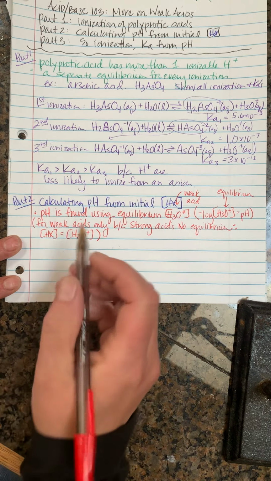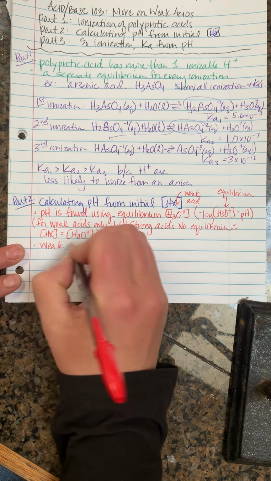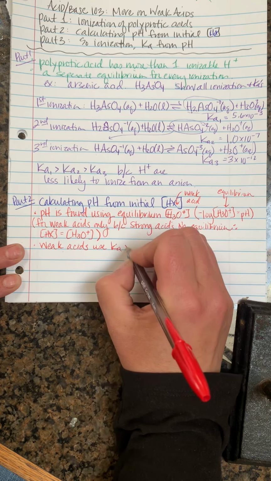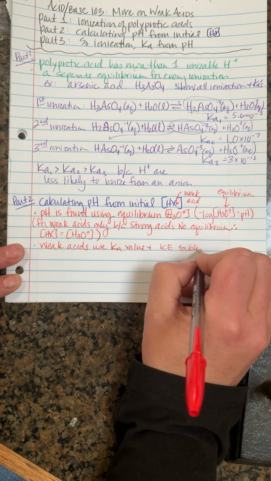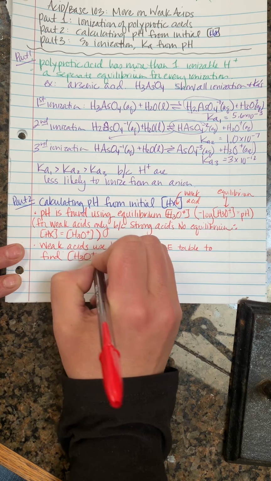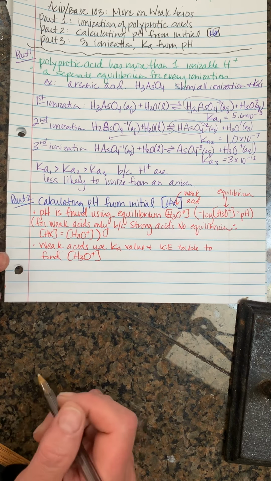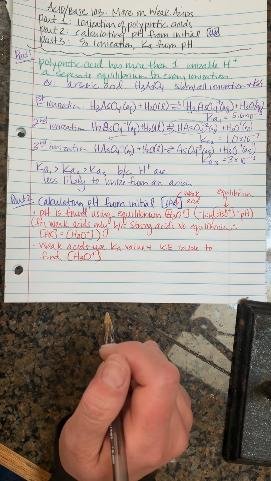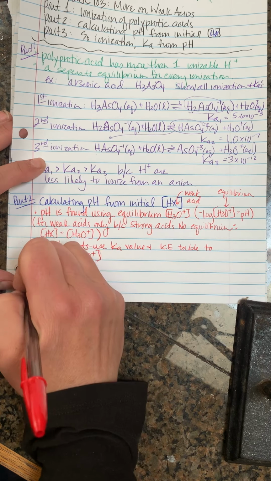Okay, so for weak acids, you use the Ka value and an ice table to find the equilibrium concentration of the hydronium, and then you negative log this value. So I'm just going to walk through an example, and so here we go.